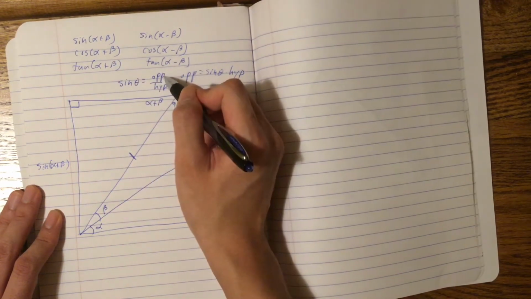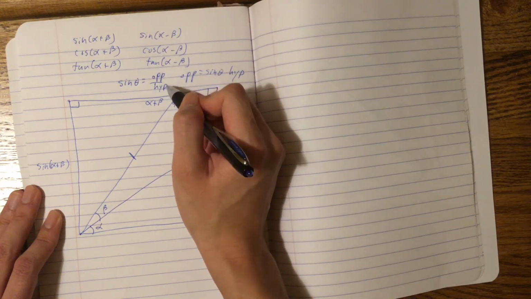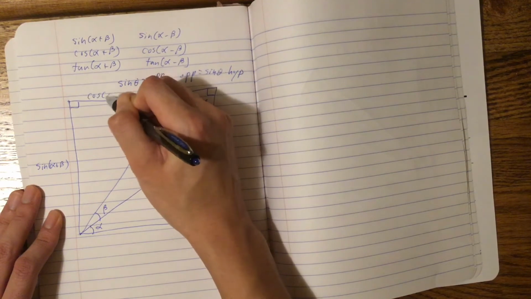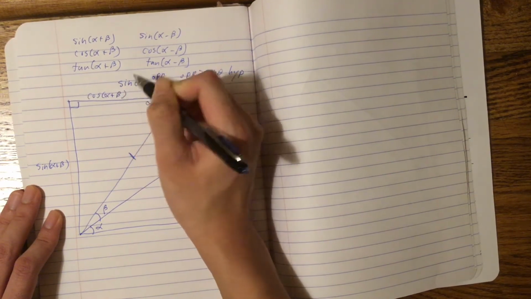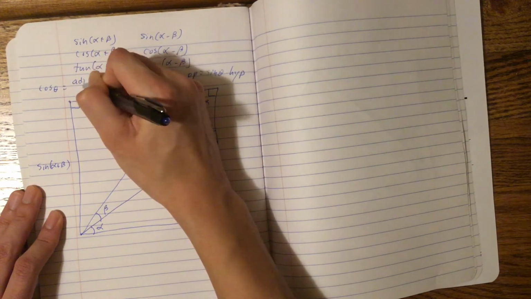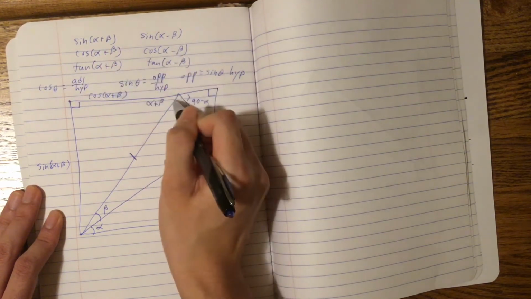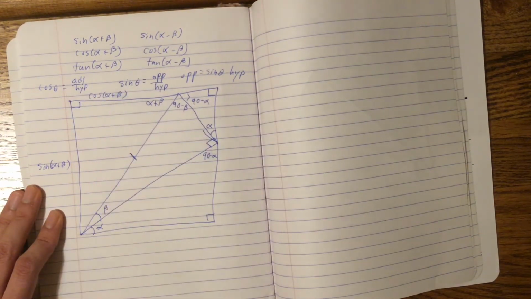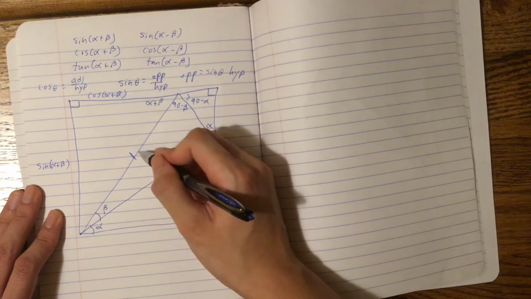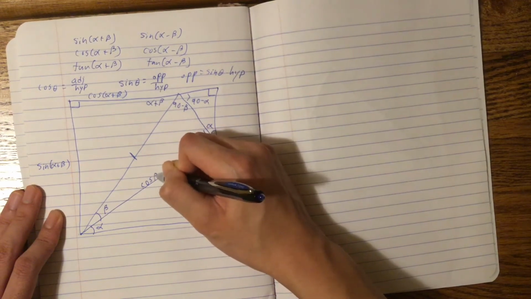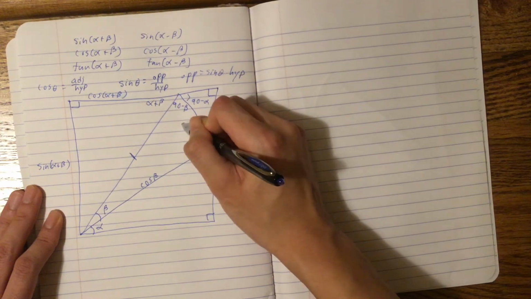Cosine is adjacent over hypotenuse, but since the hypotenuse is 1, we multiply it by the other side. We just get this. I'm just going to write it down for you. And this is the adjacent side, remember. Adjacent times 1. Now, what about this? Well, for the same reason, the hypotenuse is 1, then this is going to be exactly cos beta, and this is going to be exactly sine beta.